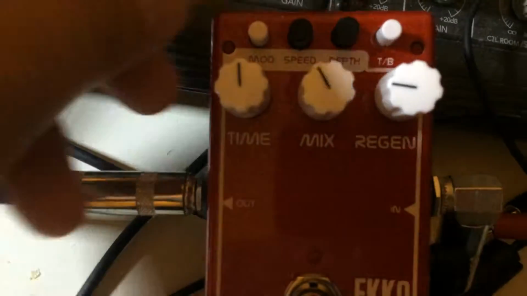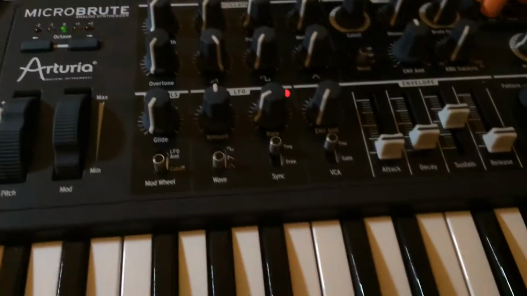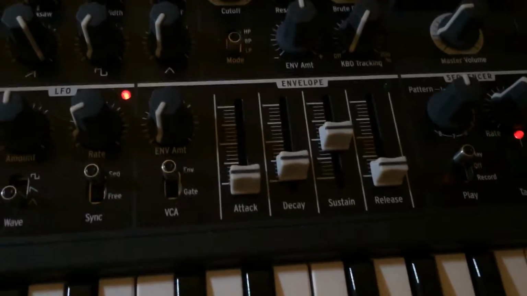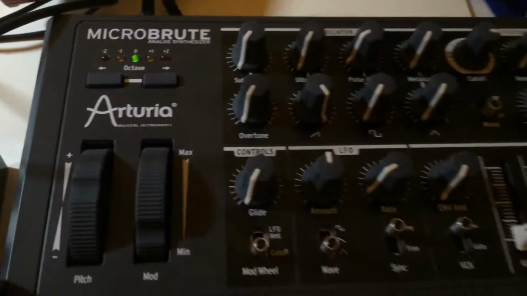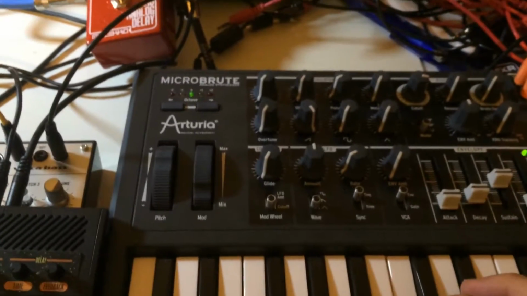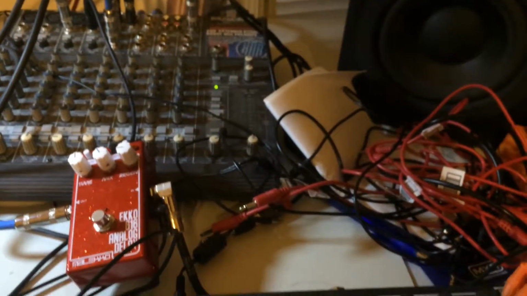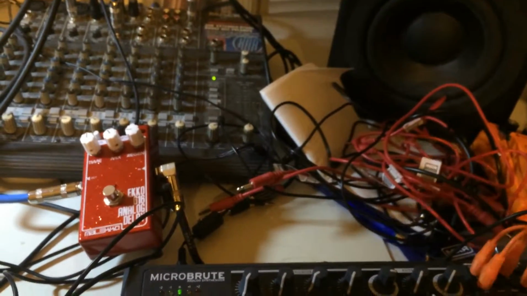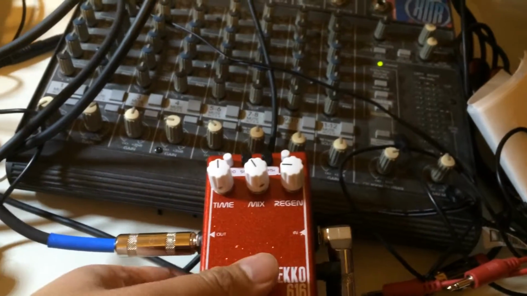Now, of course, I've got it bypassed, so I've got my Microbrute hooked up to it here, and I have a very simple, very boring sequence set up. Not a very interesting patch. Just a saw wave. All right, we'll hear it. Okay, not very interesting, but look what happens when we engage the delay.